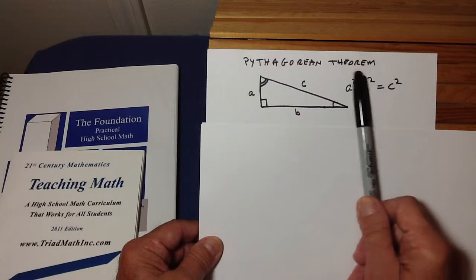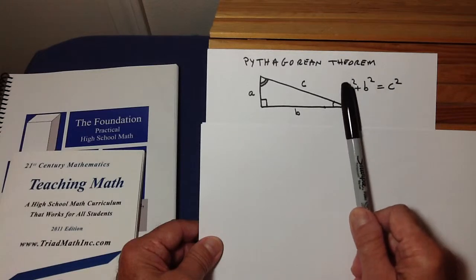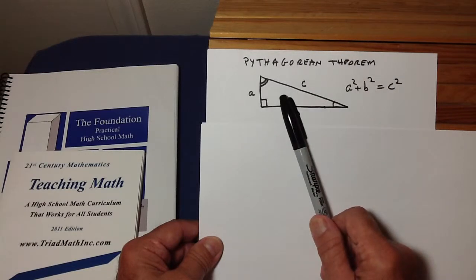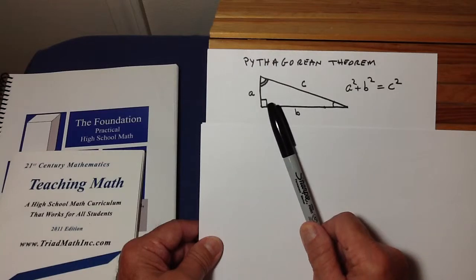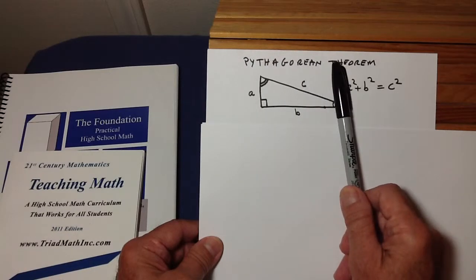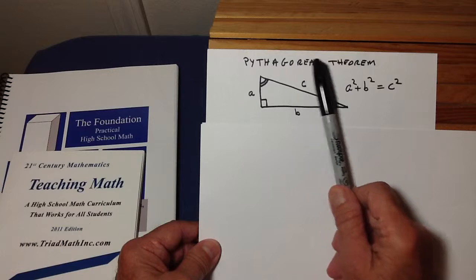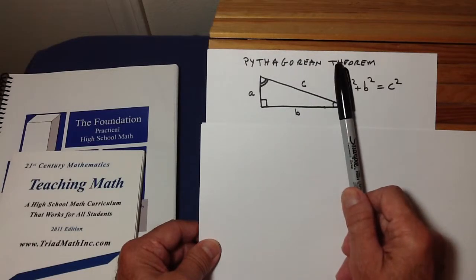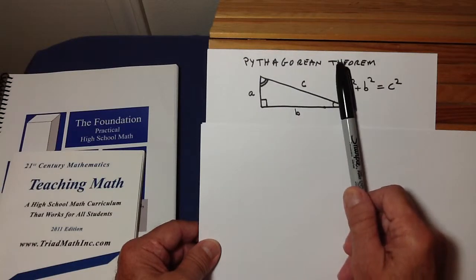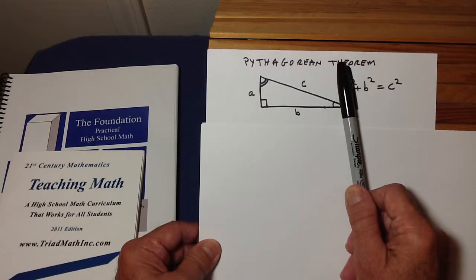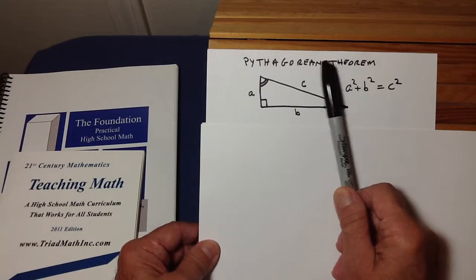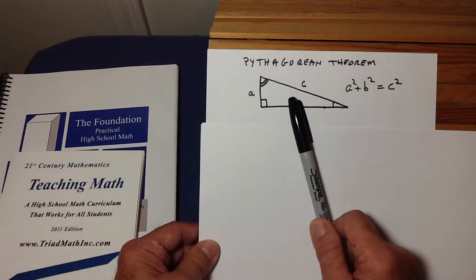Now, as a matter of fact, there's a converse to that that says that if this equation holds for a triangle, then that triangle, in fact, must indeed be a right triangle. This is called the Pythagorean Theorem, arguably one of the very most important theorems in all of mathematics because it permeates virtually all mathematics from this point forward and is extremely important. And so it's a very good thing for any student to learn in the foundation.